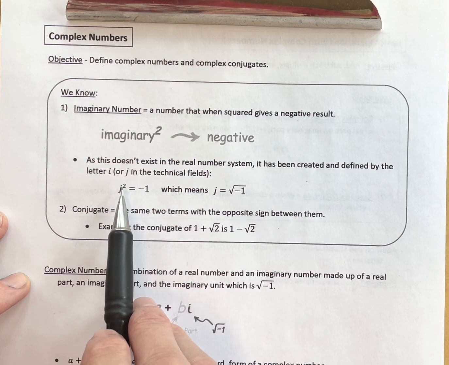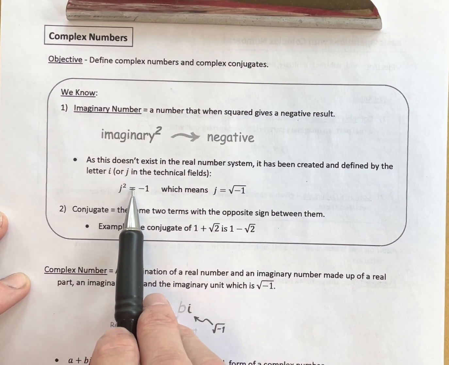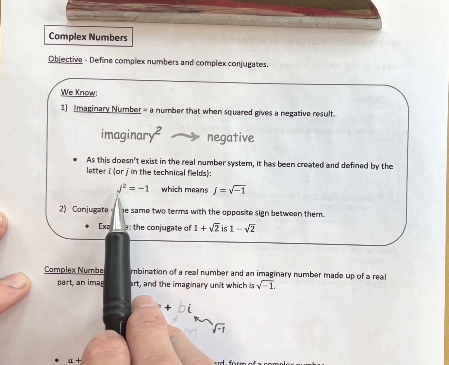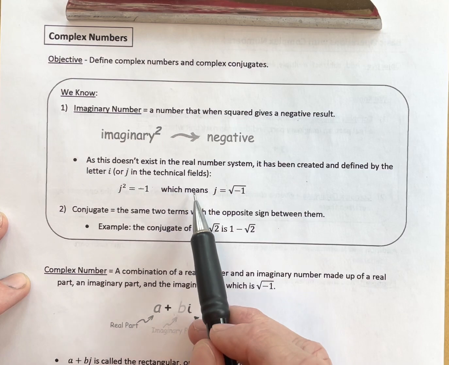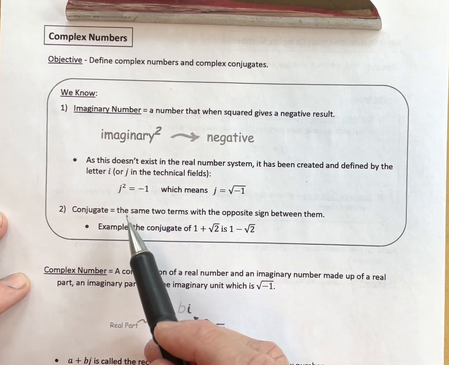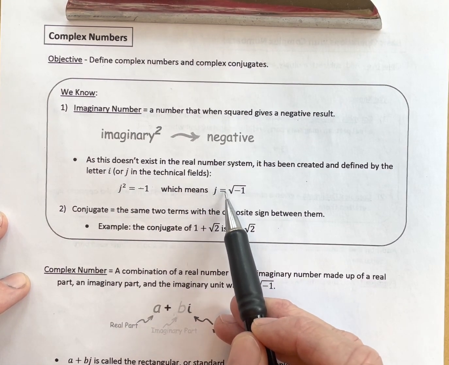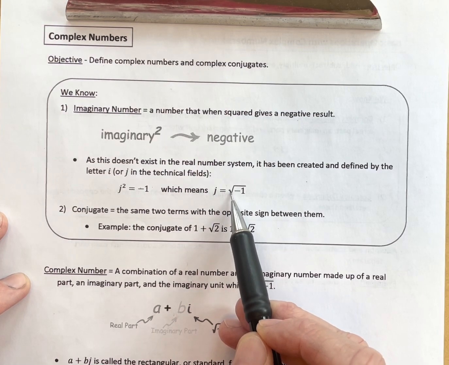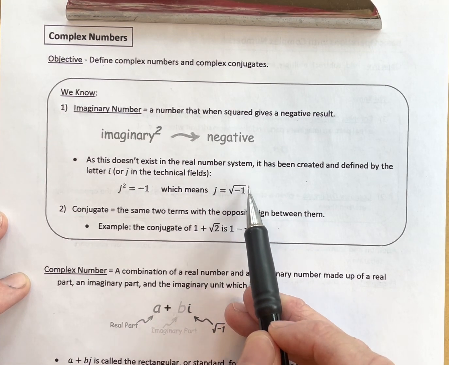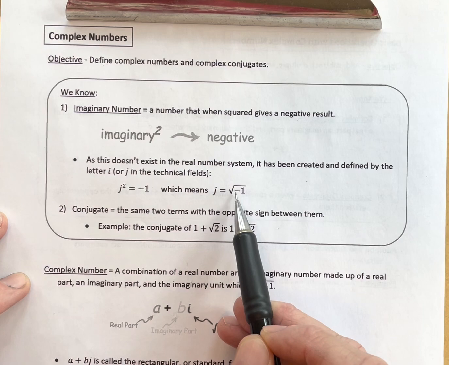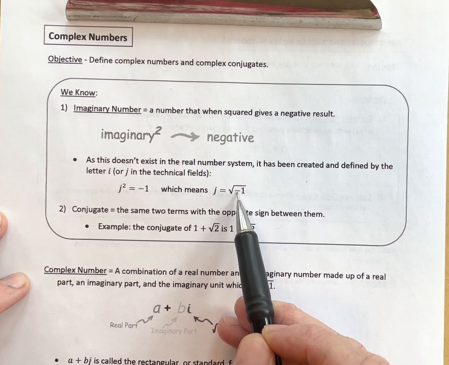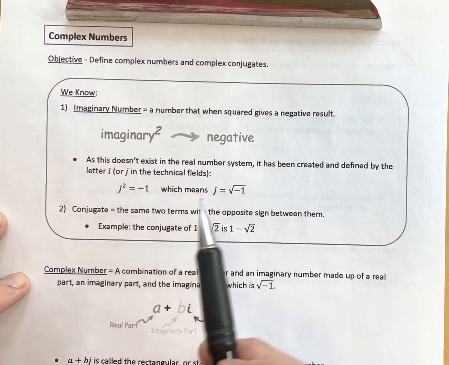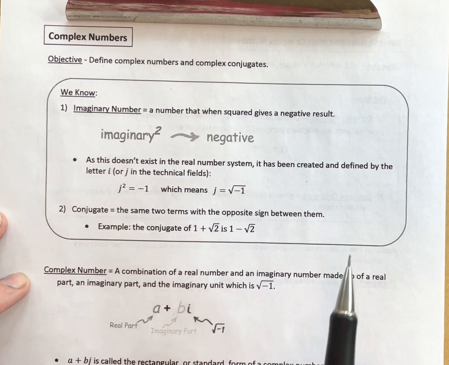And so we define it as follows: J squared is equal to negative 1. Or again, in mathematics, I squared is equal to negative 1. Which means, if we take the square root of both sides, J is equal to the square root of negative 1. And again, the square root of a negative does not occur in the real number system. So now we've defined an imaginary number system.